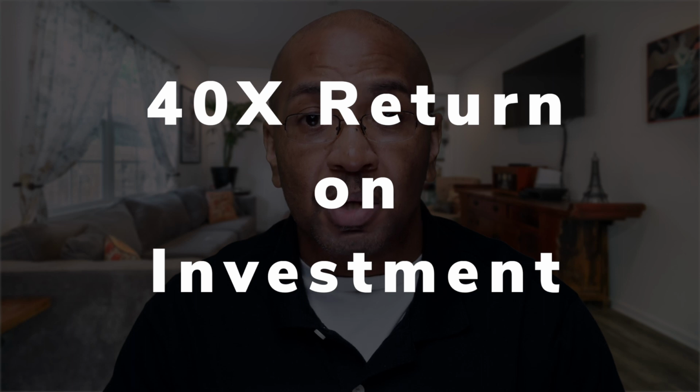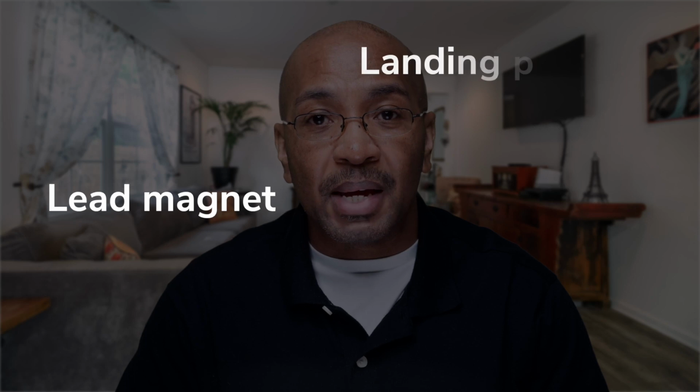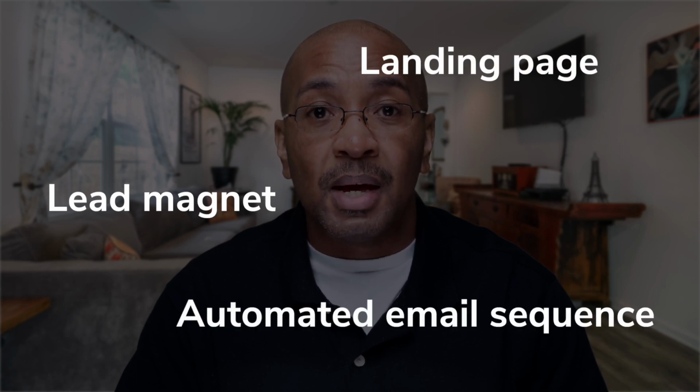Email marketing has a 40x return on investment compared to social media marketing, but most small business owners don't do any email marketing because they don't know how. At its core, doing email marketing involves creating a lead magnet, a landing page, and an automated email sequence, and then sending out quality emails on a consistent basis. It's not that difficult or complicated, but it's something that most small business owners just don't know how to do.